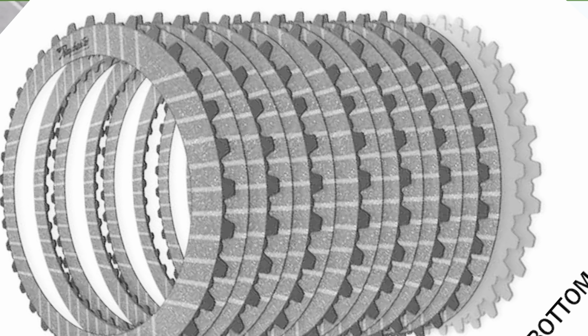Clutch packs. A clutch pack consists of alternating discs that fit inside a clutch drum. Half of the discs are steel and have splines that fit into grooves on the inside of the drum.